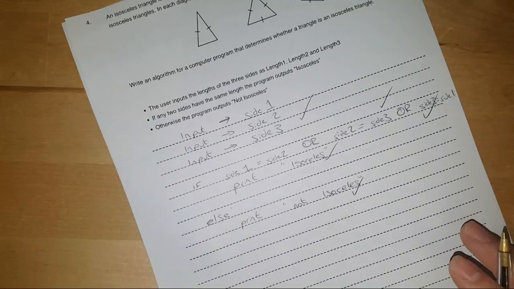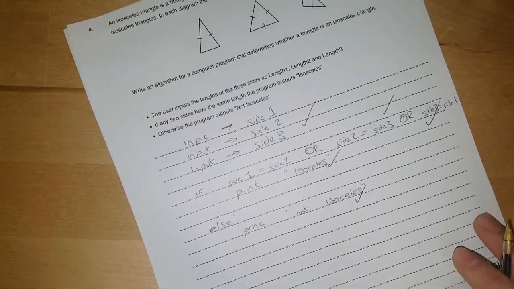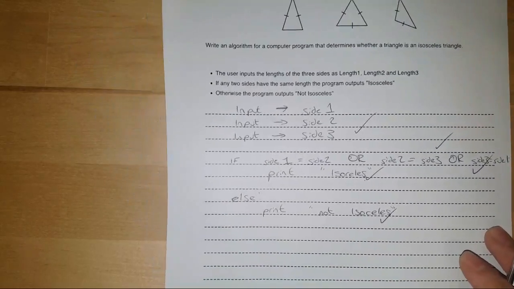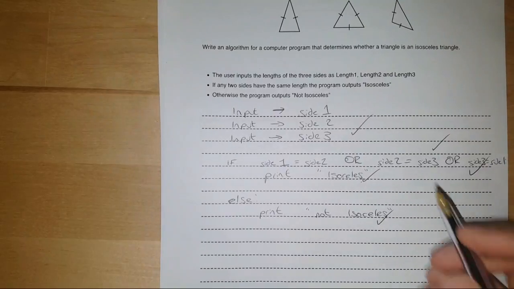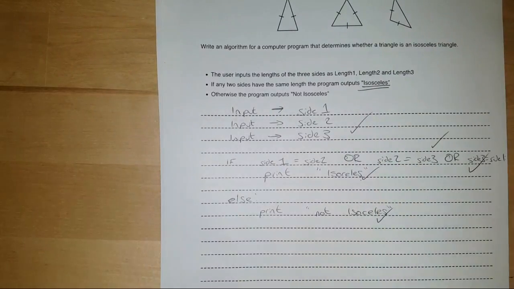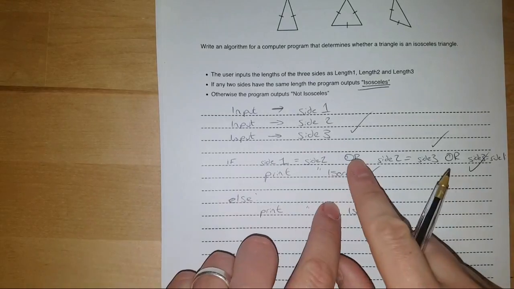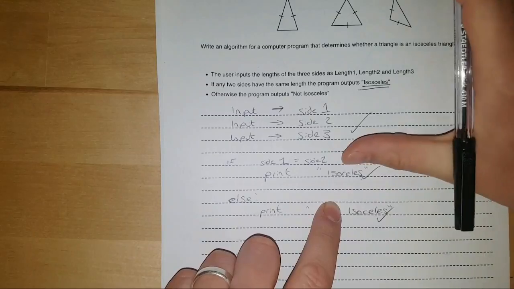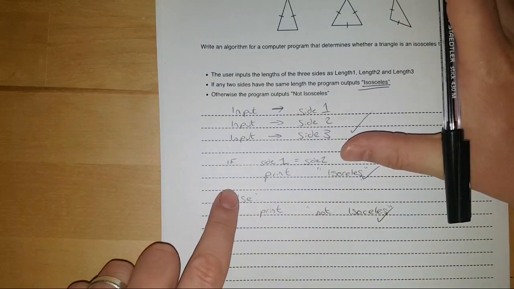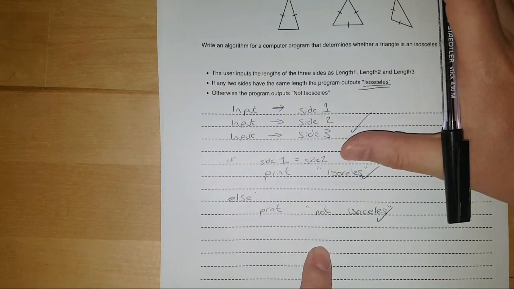No, there's no need to make sure there's not an equilateral triangle. Don't do anything that the question's not asking you to do. It's asking you for this and this only. Okay, and that's it for that question. That's pretty straightforward there. But like I say, if you don't like this bit here, you can always do it like this, and then you would do an elif and an elif there to do your other two checks, basically.